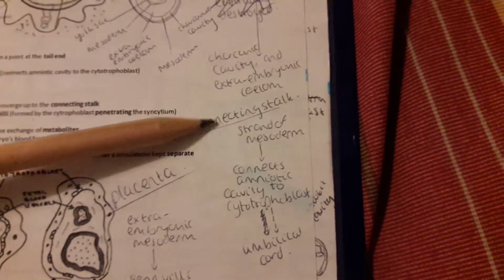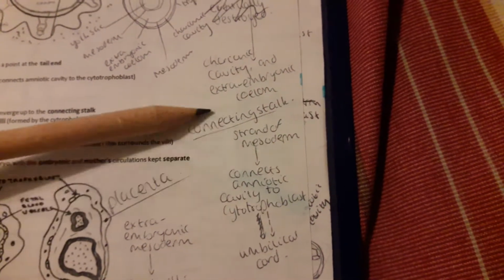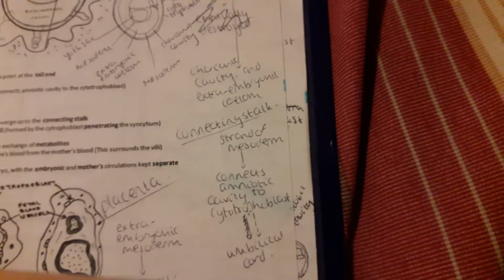There's also a connecting stalk, which is a strand of the mesoderm which has spilled out and formed two layers. And what the connecting stalk does is it connects the amniotic cavity to the cytotrophoblast. So the amniotic cavity, the inside, to the cytotrophoblast, which is the outer layer. And the connecting stalk will eventually become the umbilical cord.